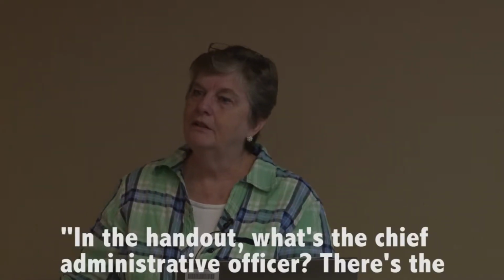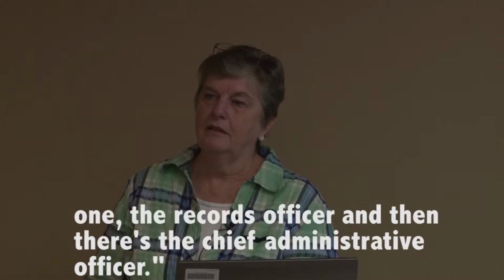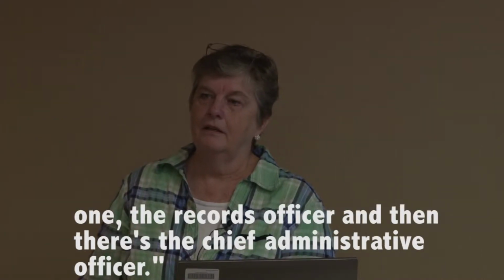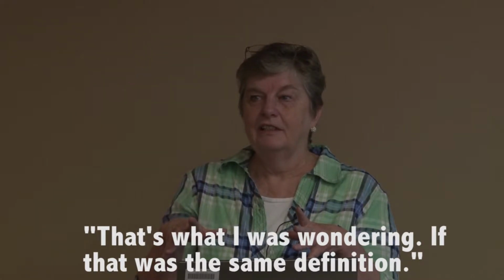In the handout, what's the chief administrative officer? There's the records officer, and then there's the chief administrative officer. The chief administrative officer might be different for different agencies, but it's the person with highest authority, so it's probably the mayor or the city manager. I was wondering if that was the same definition, or if the chief administrative officer was different when I came to GRAMA.